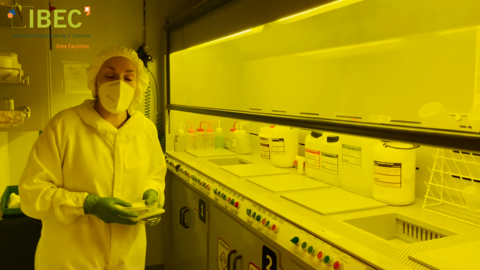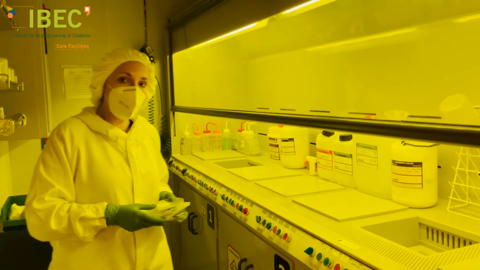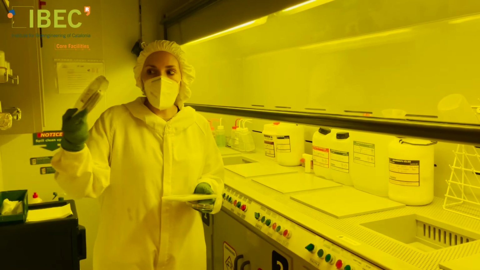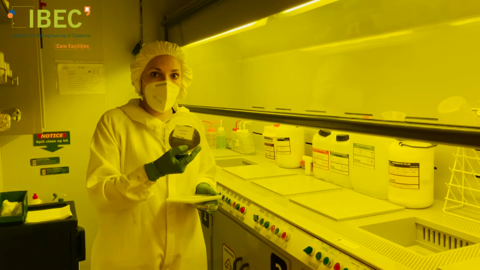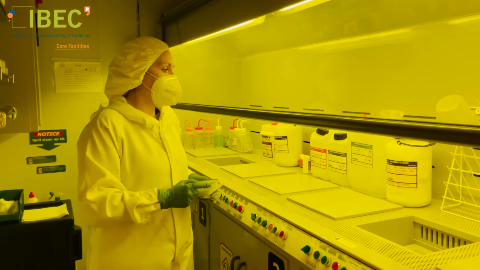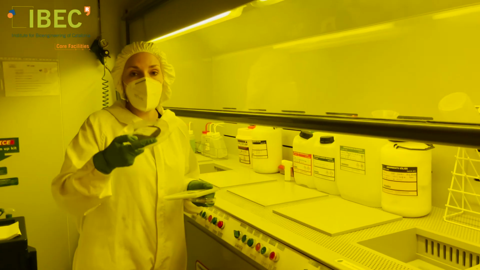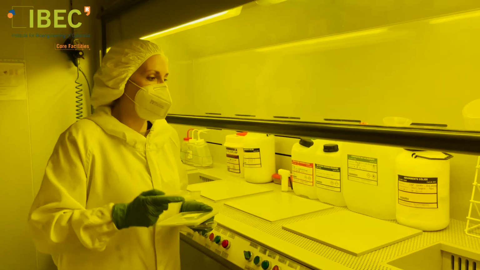These are the chemical baths, and here is where we develop the lithography that we did in the other 2 rooms. So once we finish in the mask aligner with this substrate, we introduce it in certain solvents and develop the final design.